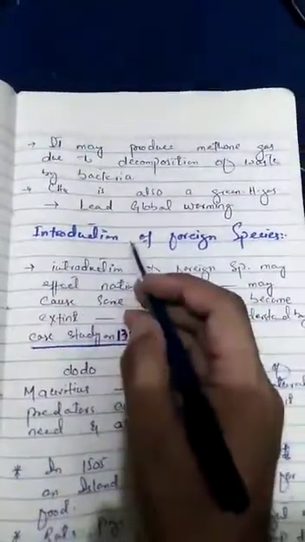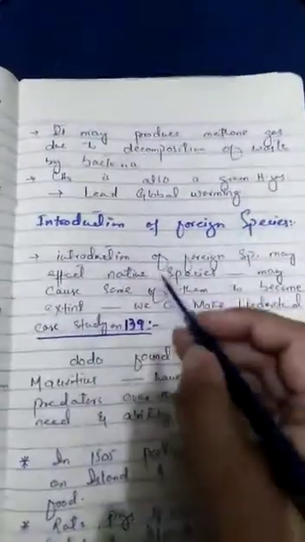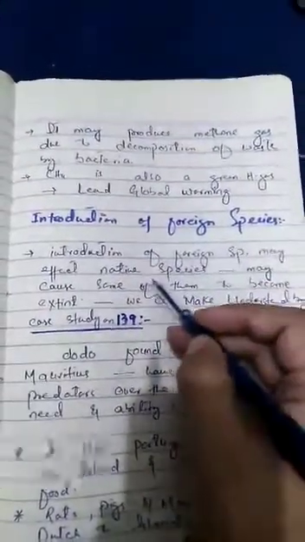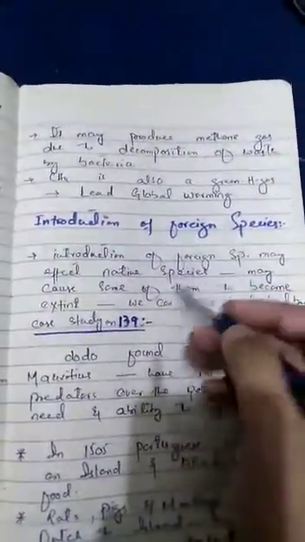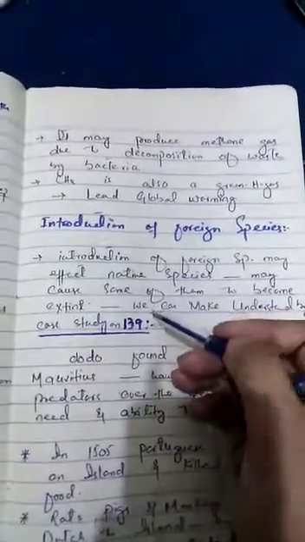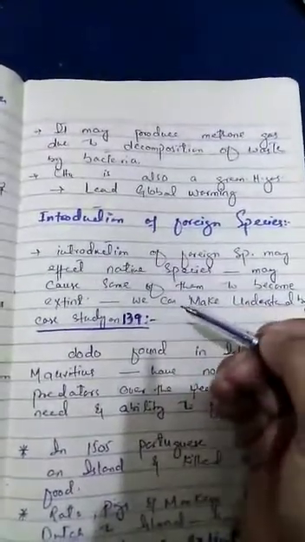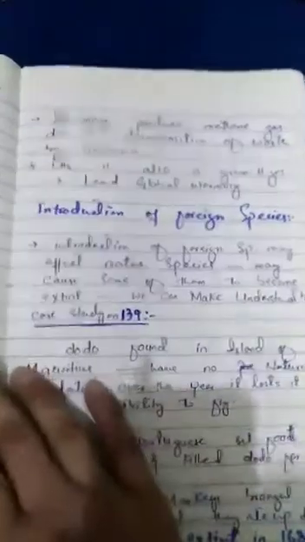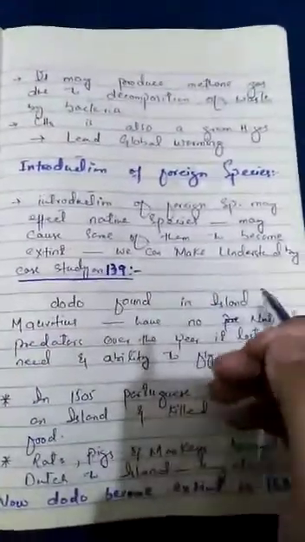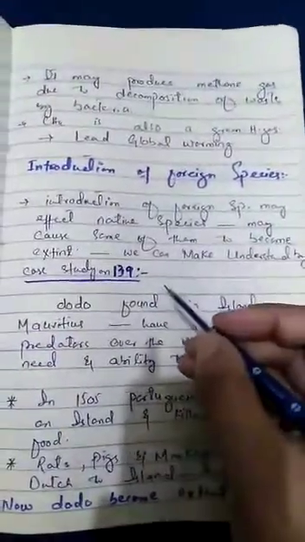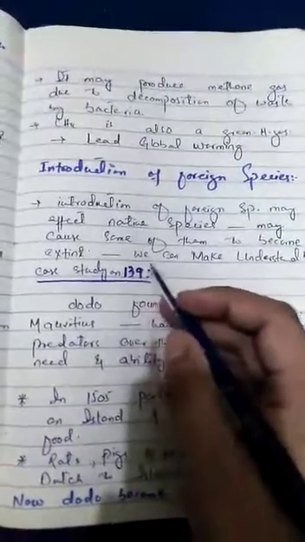Now we are going to discuss the introduction of a foreign species. Introduction of a foreign species may affect the native species, either positively or, in most cases, negatively. In most cases it is negatively affected. We can understand this by studying a case found on page 139.